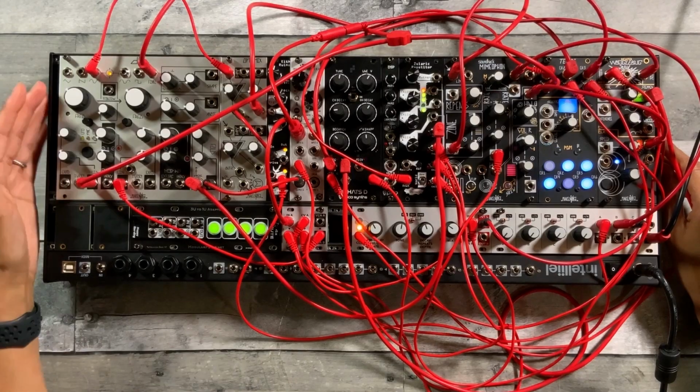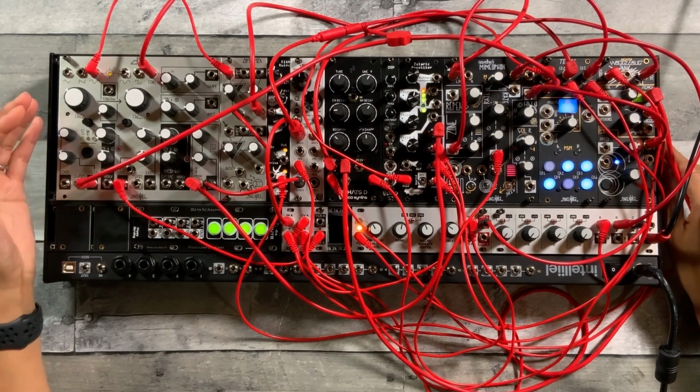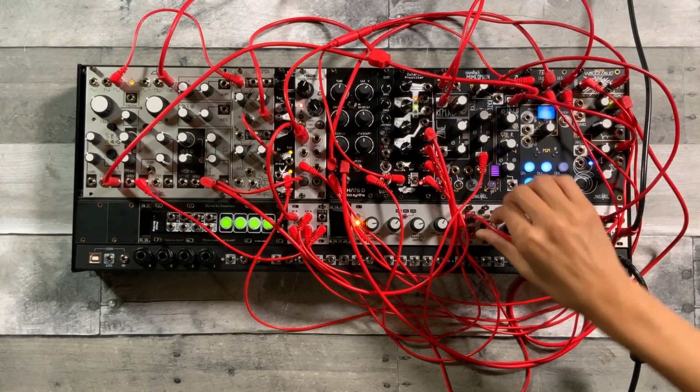So I picked the DPO because its grungy sound, I think, is perfect for techno. So not only am I getting my main voice out of it, but I'm getting my kick drum out of it too. So here's my kick.